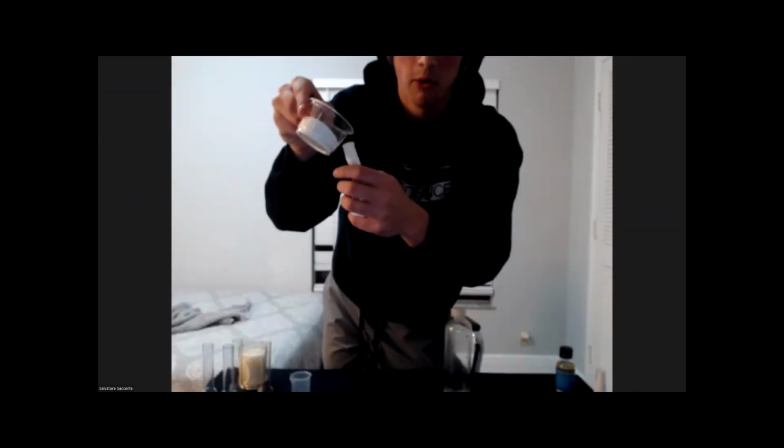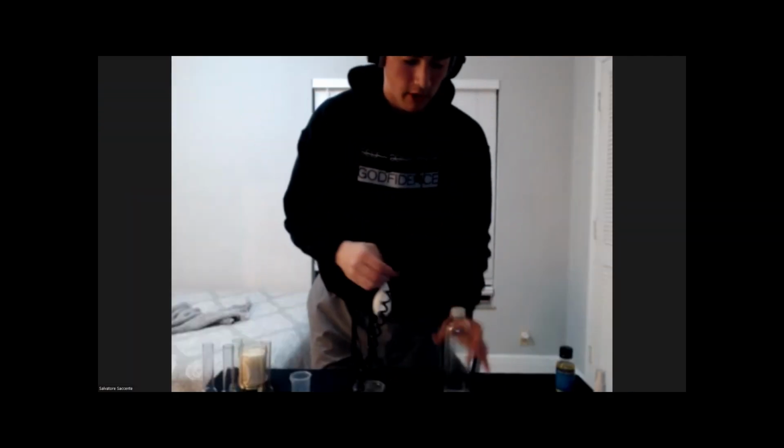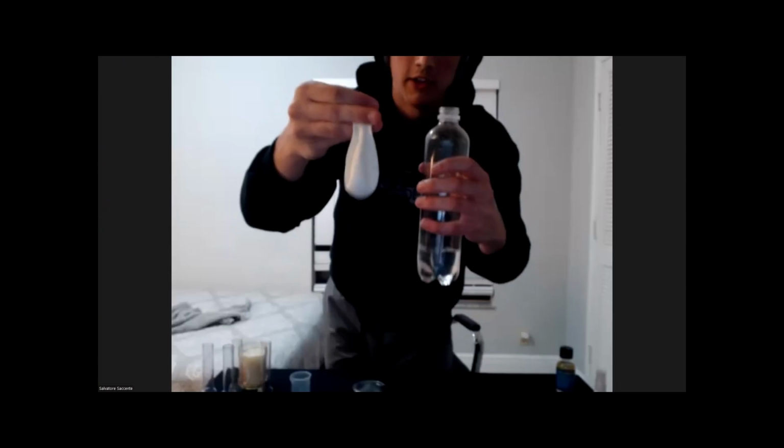So in this experiment, like I said, we have citric acid. This is what's inside of a lemon. So if you've ever had a lemon fruit, very, very sour. And then we have baking soda. So in this balloon here, we have all of the baking soda poured in. And I'm going to now open this up. Okay, make sure we're watching here. And I'm going to put the balloon on top like this.